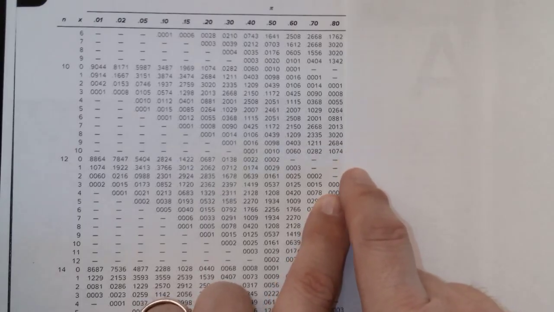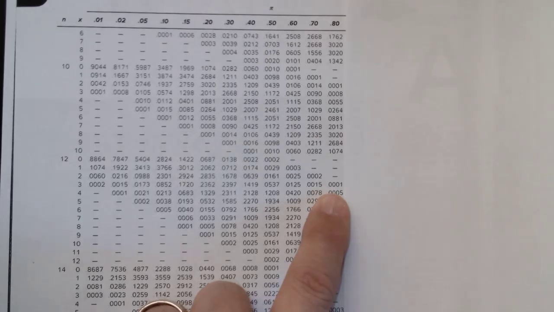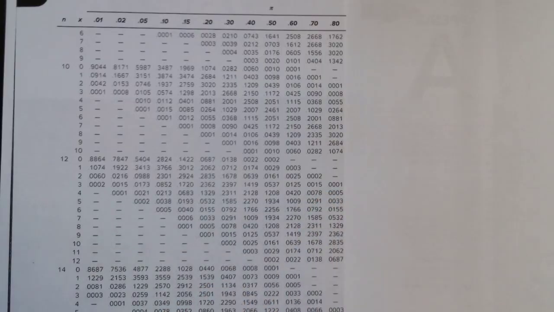That means the chance is less than 1/100th of 1%. That's effectively a 0 as far as this book is concerned. You want another chance of getting more than 9? 10 plus 11 plus 12. There we go. I just add up these numbers. Having discrete options and this table allows me to do a lot more.